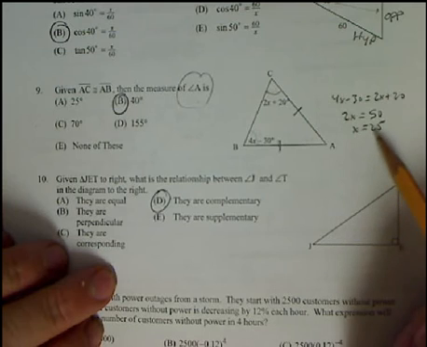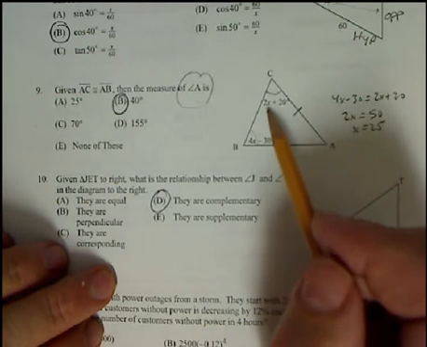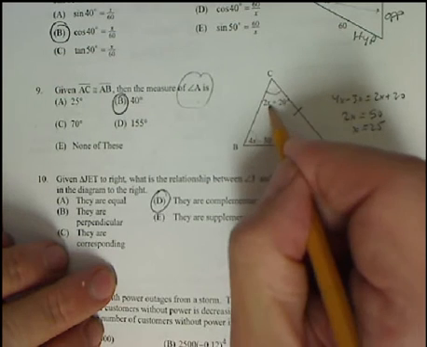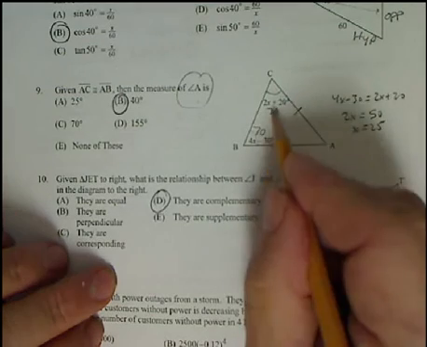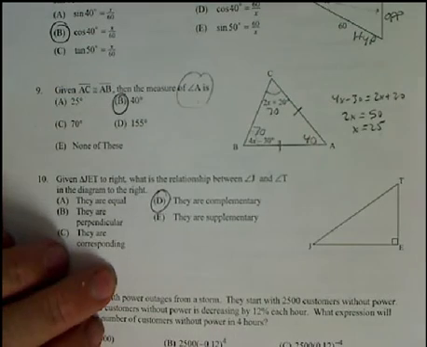Now I got to figure out what angle A is. Well, I'm going to plug 25 into these equations. I get 50 plus 20. That makes this angle here 70. This angle here is 70. That's 140. The missing angle is 40 degrees.